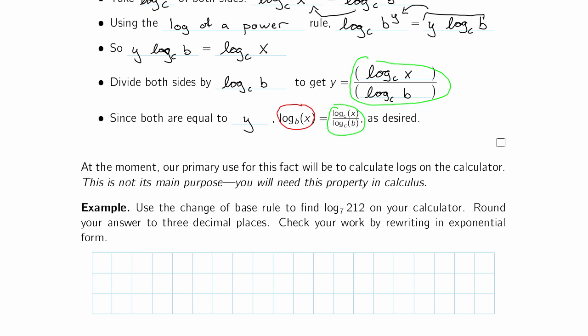We want to find the log base 7 of 212. The change of base rule says we can do this with the log in any base, but I'm going to choose the common log. I'm going to say this is the log base 10 of 212 divided by the log base 10 of 7.